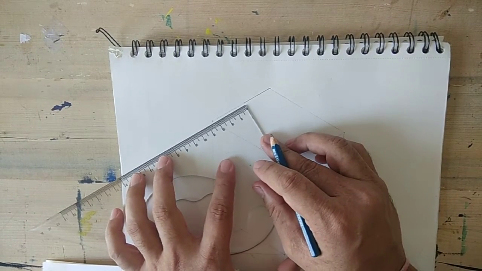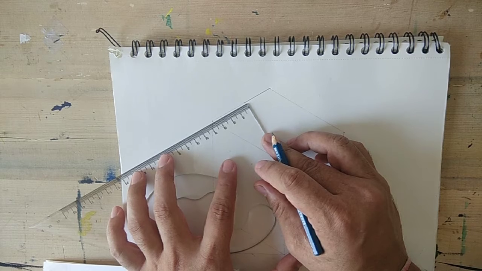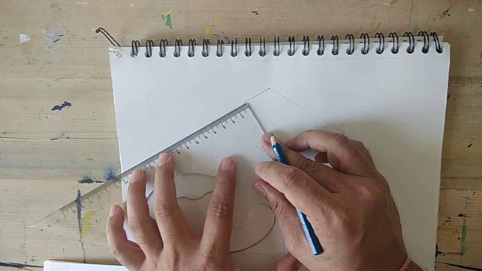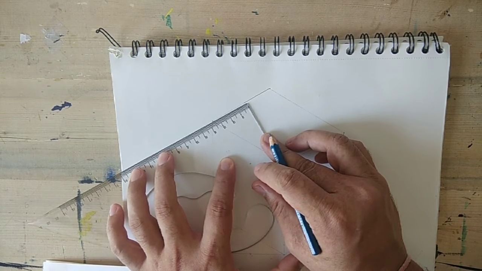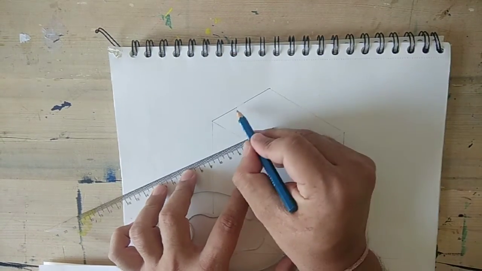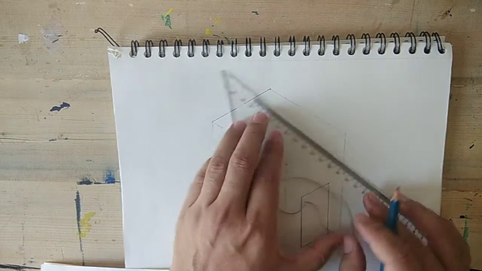Similarly from this side 26, 26 both side. Now measure 30 mm.